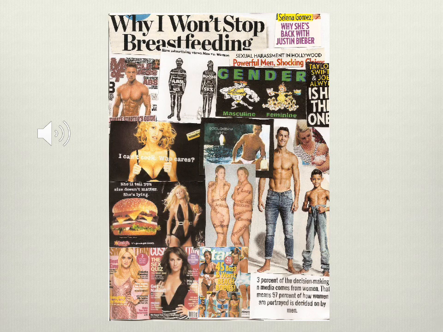If you look close enough, you'll find it as well. So, like the previous project, the institution being looked at is the media. So, looking at kind of magazine covers, different commercials, different headlines when it comes to the media.